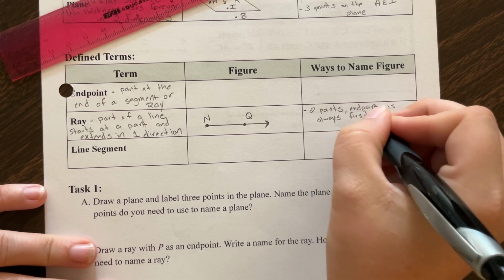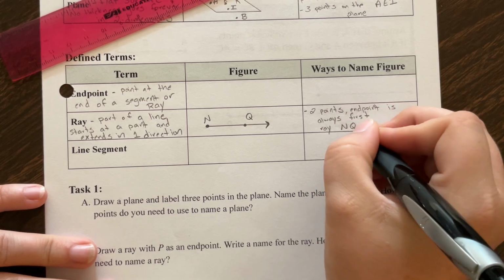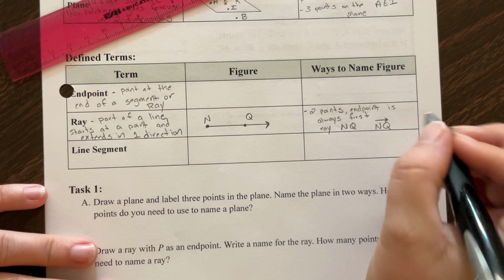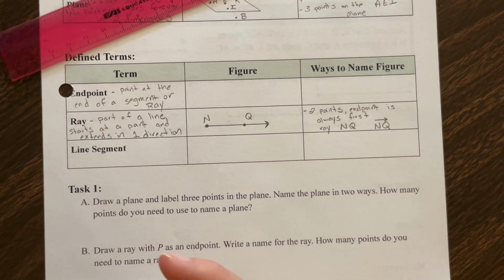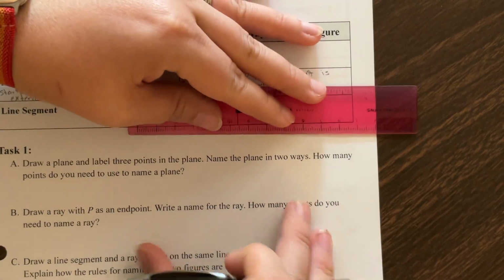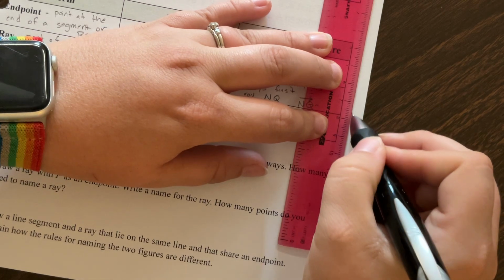So we would call this ray NQ, or we even have a shorthand. We would say NQ. And then your ray symbol always goes to the right, even if your ray doesn't go to the right. Rays don't always go to the right. Okay, so down here, I could have a ray that goes like this and goes up.